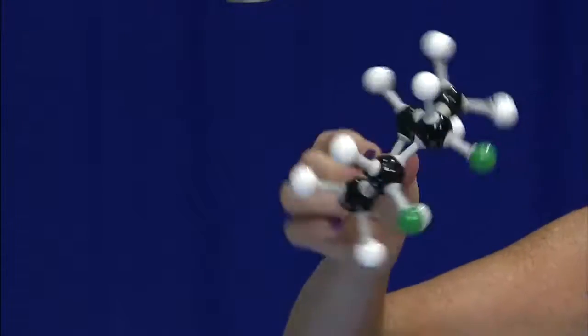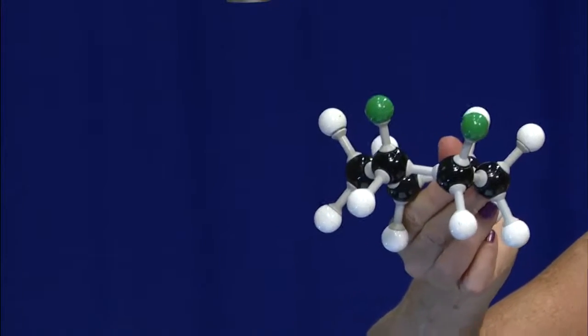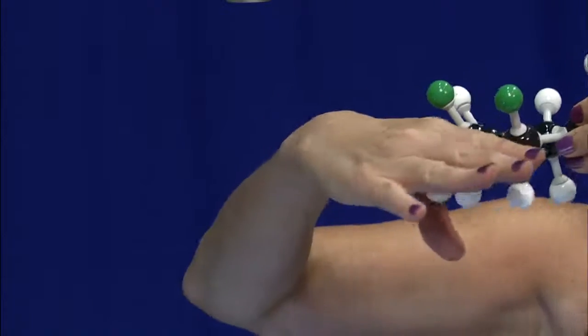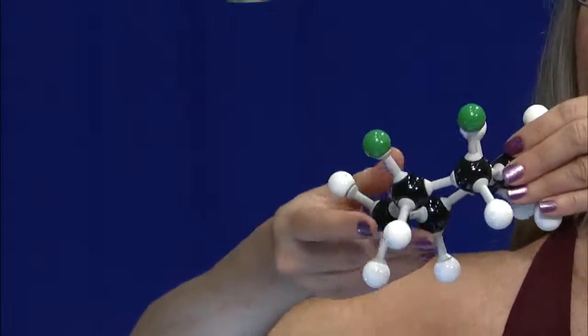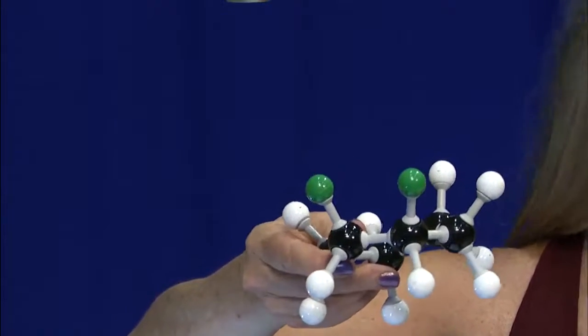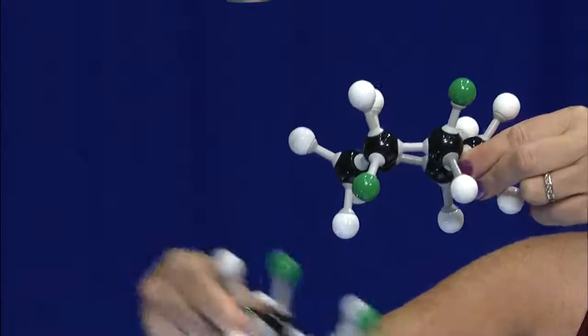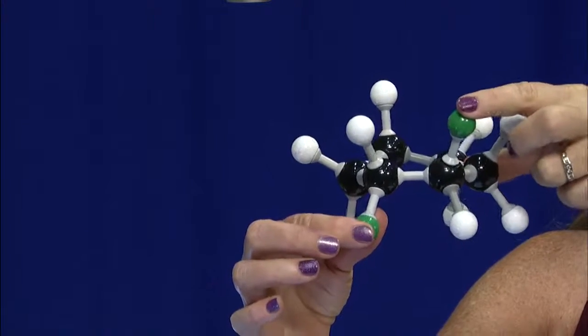All right, so here, up or down? Here's the two. They're both up. So here's our ring, so we have the plane of the ring. And there we go. They're both on the top. So that would be cis. And then if we compare that with this model here, now we see that one is going down and one is going up.